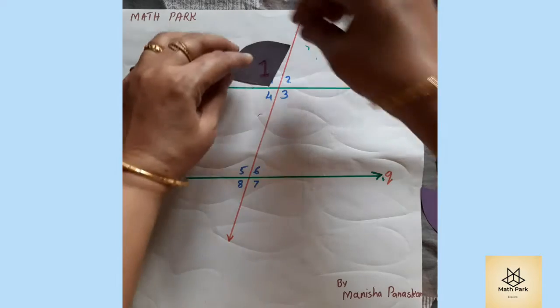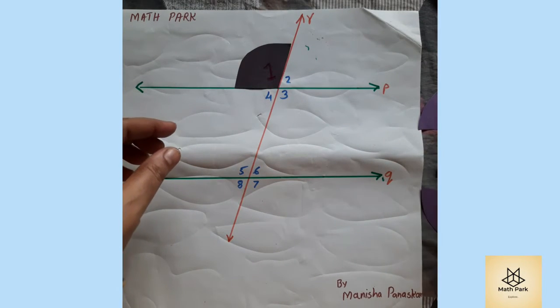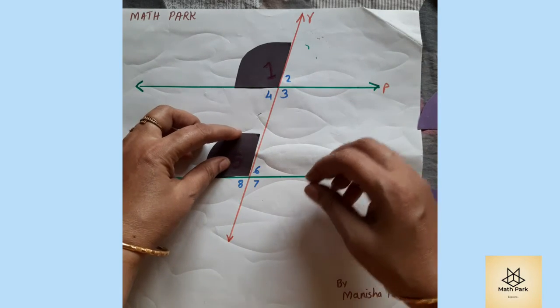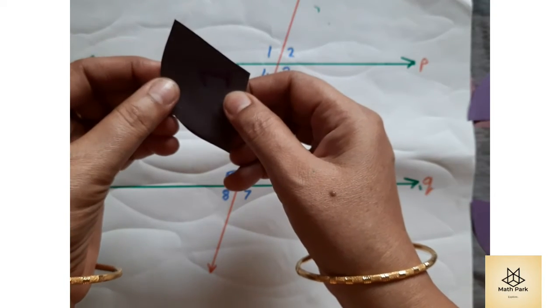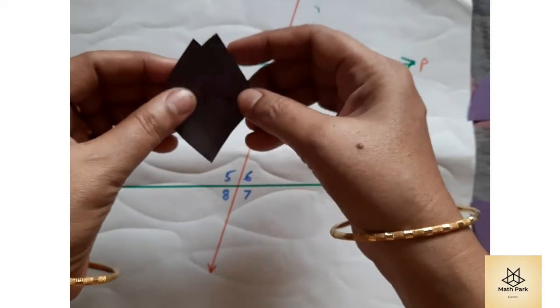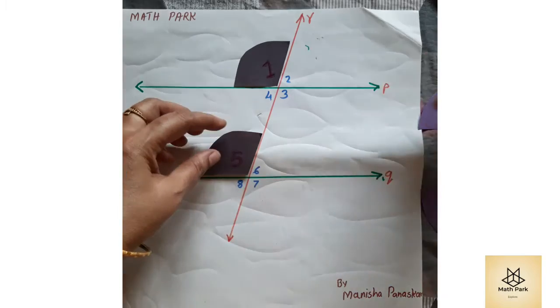Let us verify that. So you can see here angle 1 exactly fits over there, and angle 1 is same as angle 5. We can look at this, exactly they overlap on one another. So we can say that angle 1 is exactly equal to angle 5. So this can be verified with all of these. We are going to check it further.